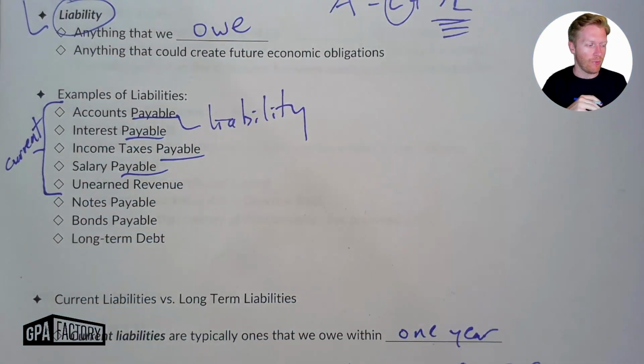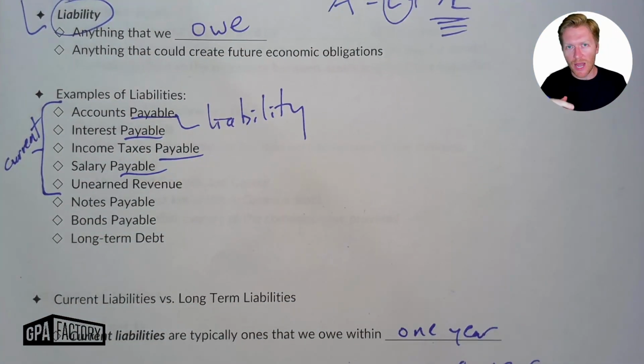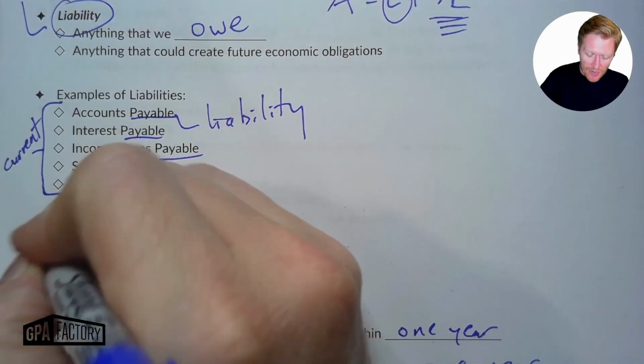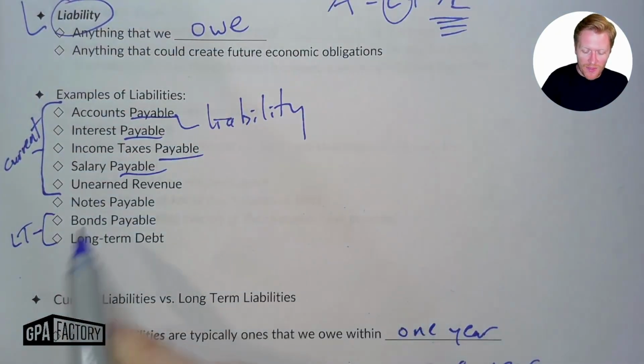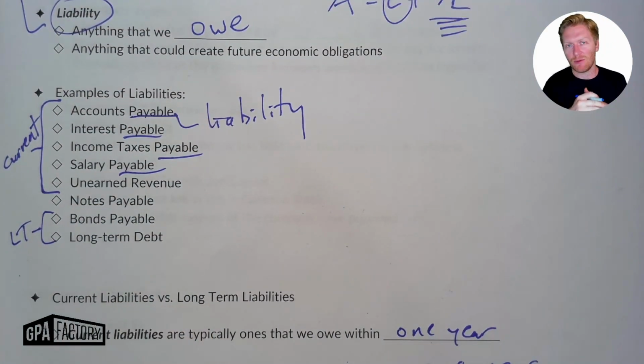And again, it's just: when is it going to become due? Like, when do we actually owe that money? That's what's going to determine current versus long-term. Usually bonds payable and long-term debt are going to be long-term. And then notes payable, it kind of depends. It's on the contract, or formally when the paperwork is drawn up, like when do we owe that money back, that's going to determine.